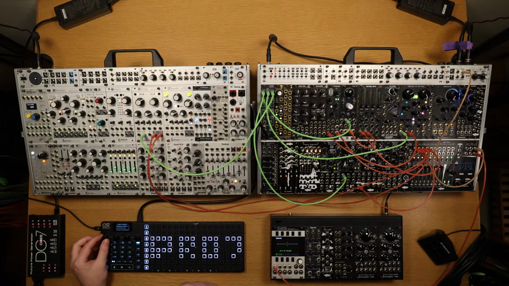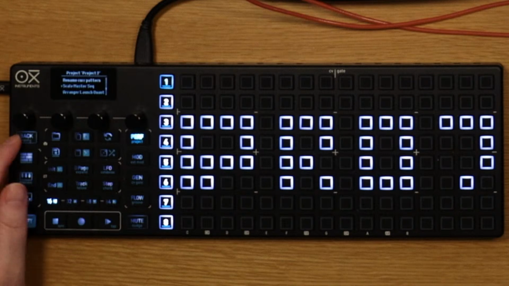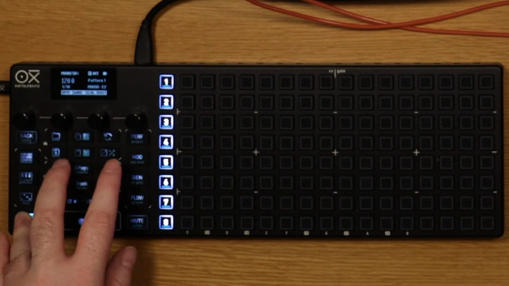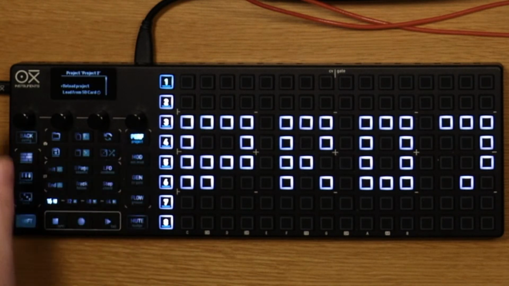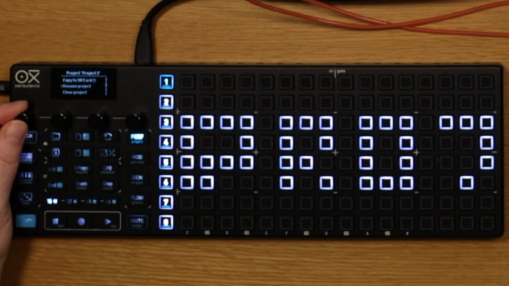So what I've just done is something I just recently learned, where on the OXI One, let me switch to the screen. If you press Shift and then the perf button to go to your project settings, one of the settings is scale master sequence. And this allows you to select one of the 8 sequencers or off.